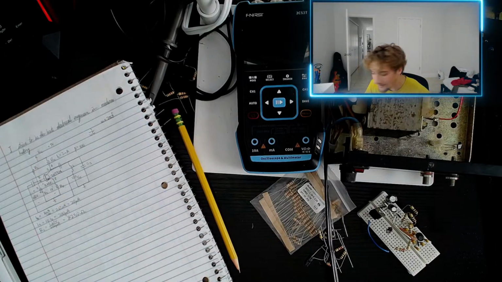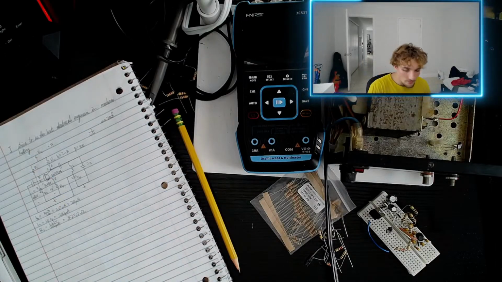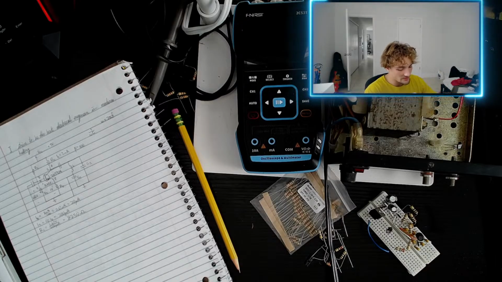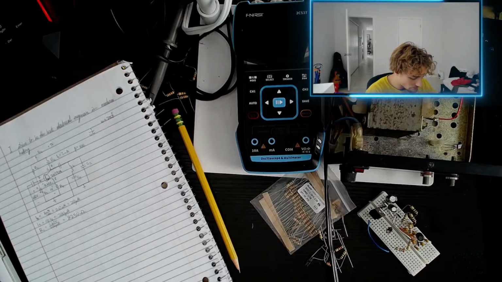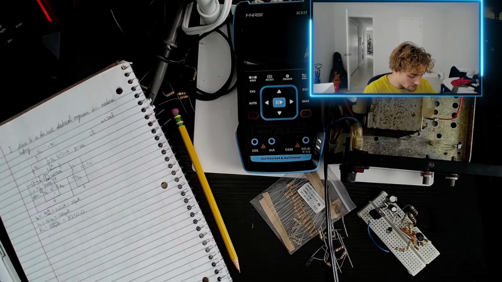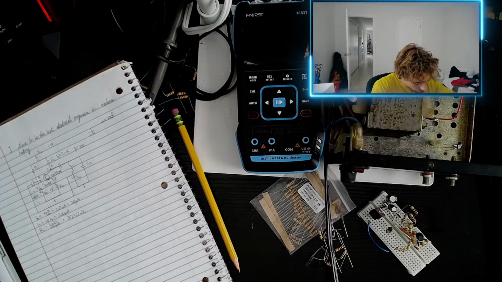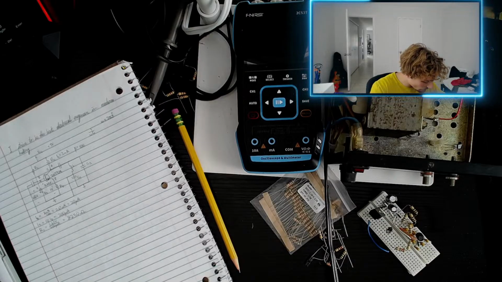Okay, so that's fine and dandy. But the thing is, what do I actually have available for resistor values? Because we want to build the circuit. We want to take theory and realize it in physical form. So let's see what values I have available.